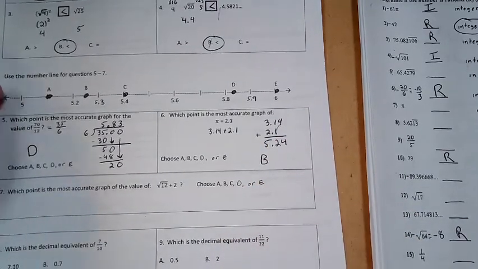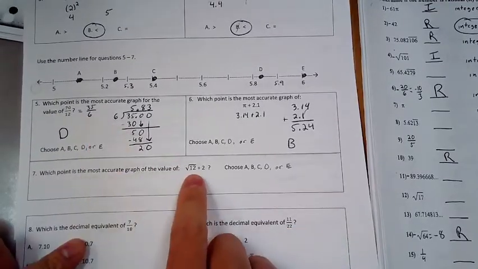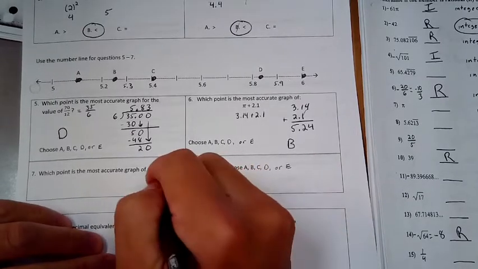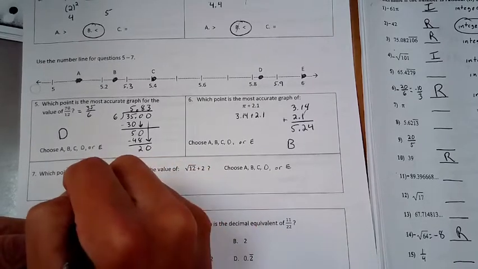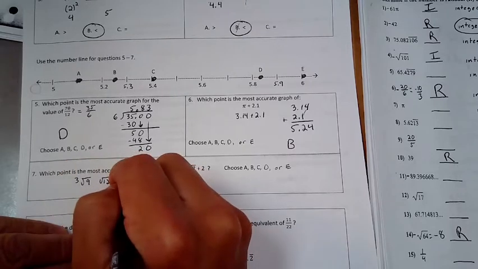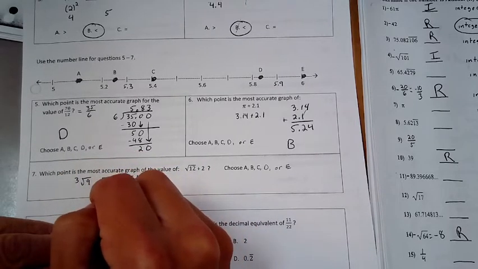Alright, for number 7, which point is the most accurate for the square root of 12 plus 2? Well, let's estimate the square root of 12. The next lowest perfect square is the square root of 9, which is 3. The next highest is the square root of 16, which is 4. So I know it's 3 point something.